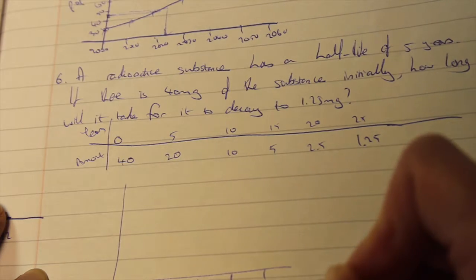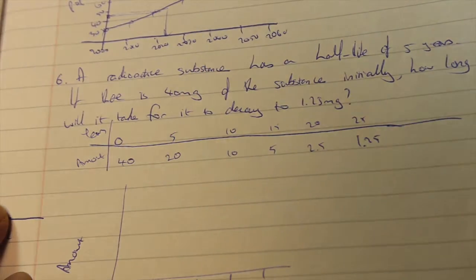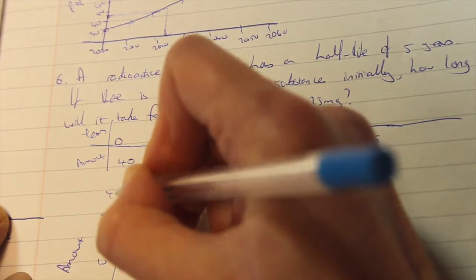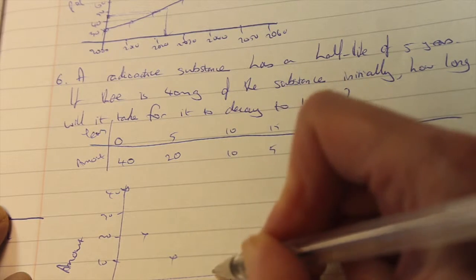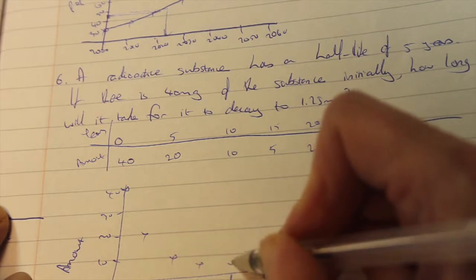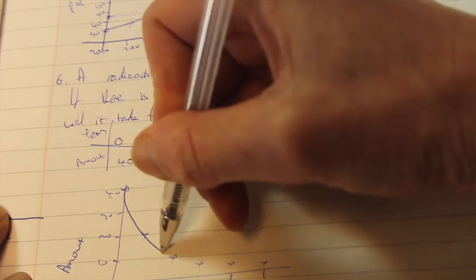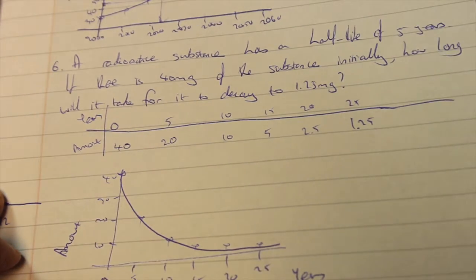15, 20, 25. And that's the years, and this is the amount. And it started off at 40, and so let's get our wee axes labelled: 10, 20, 30, 40. 5 and up to 20, 10 to 10, 15 to 5, 20 down to here, and 25 down to where we want to go. So you can see it's a negative exponential graph because it's petering off as the graph goes on.